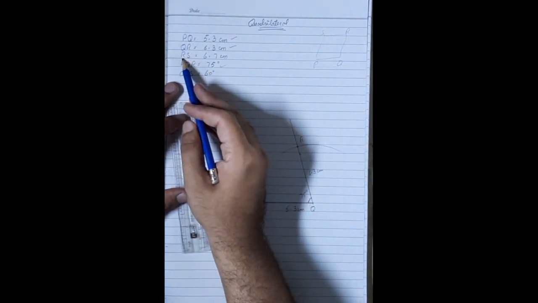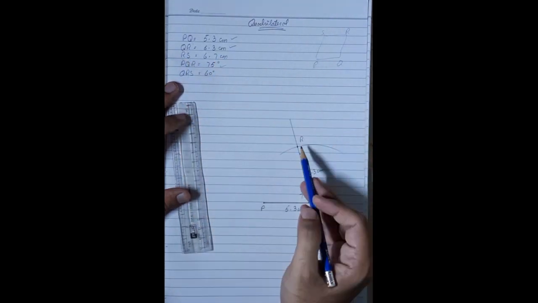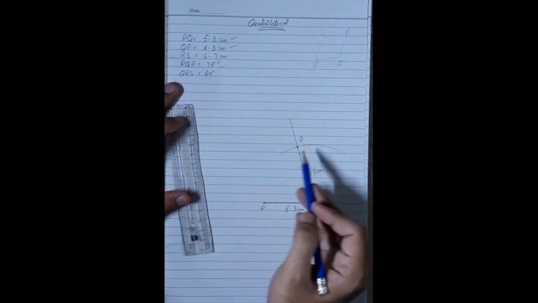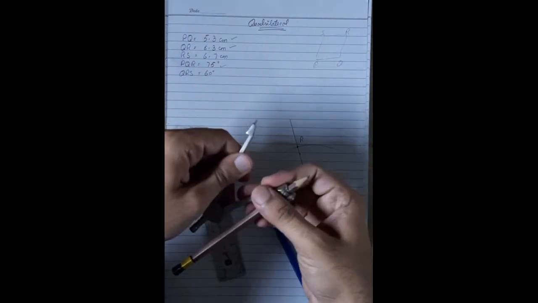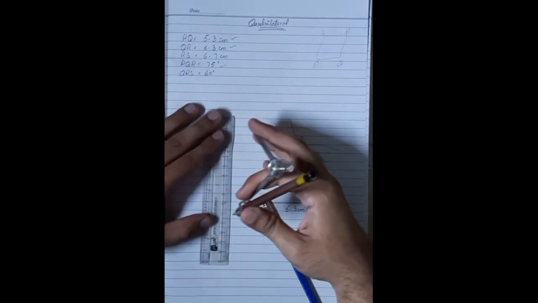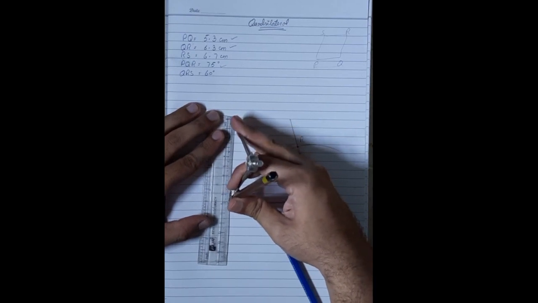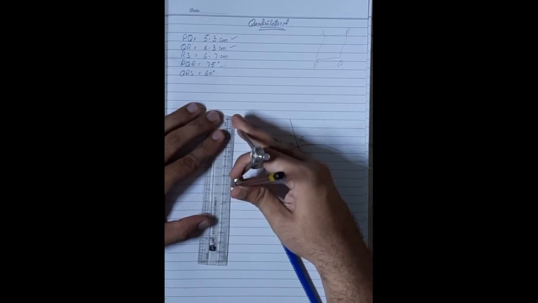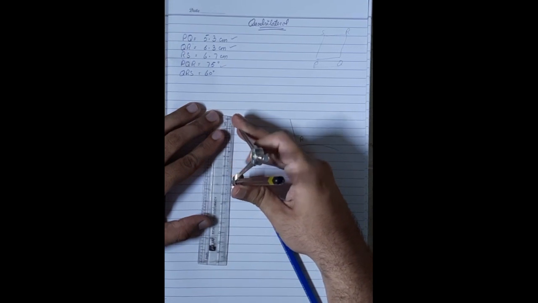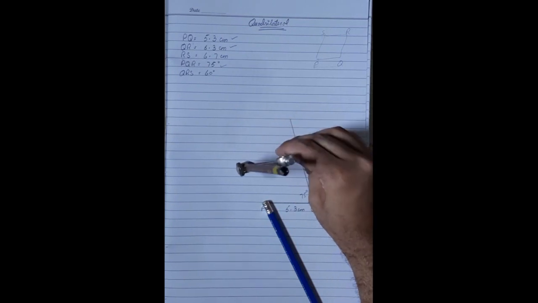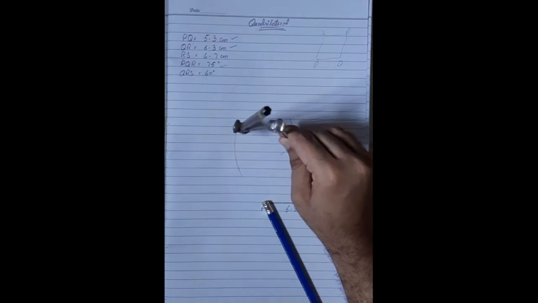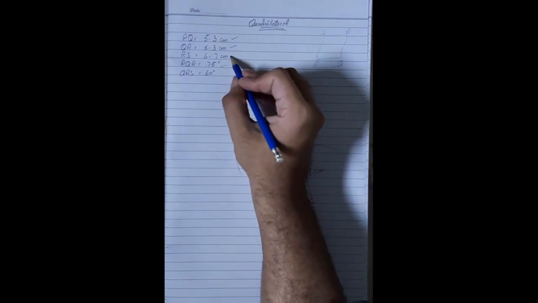We know that the distance from R to S is 6.7. So S would be somewhere here, according to the tentative quadrilateral we drew. So we need to open up our compass to 6.7. Then we will keep it at R and draw an arc on the left-hand side.